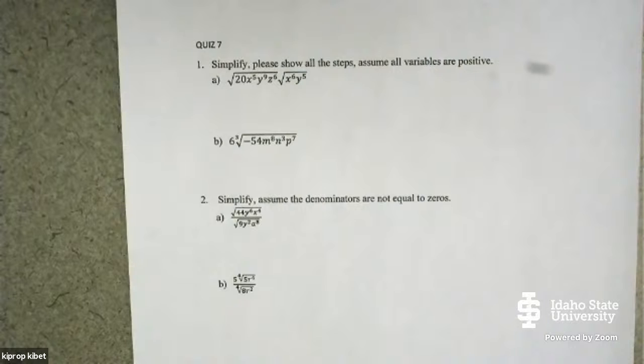So if you look at number 1, number 1 is what? The square root of x raised to 5, y raised to 9, z raised to 6, square root of x raised to 6, y raised to 5.